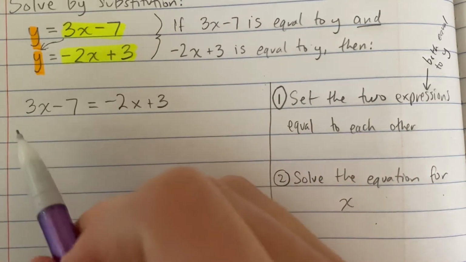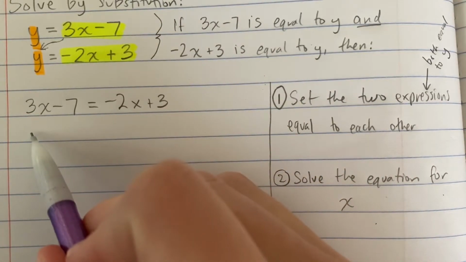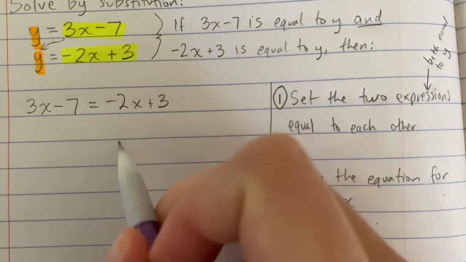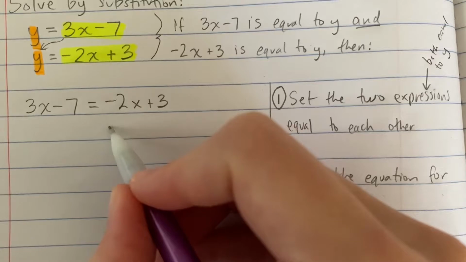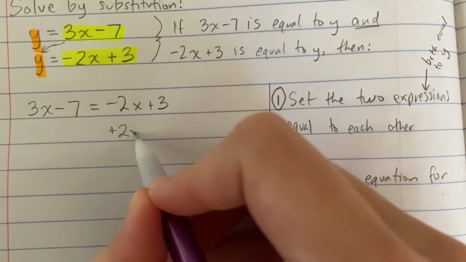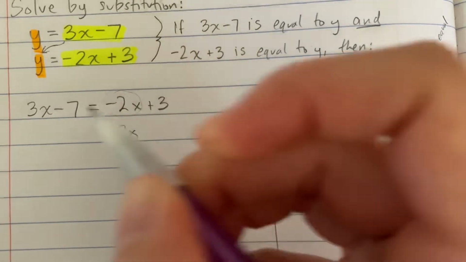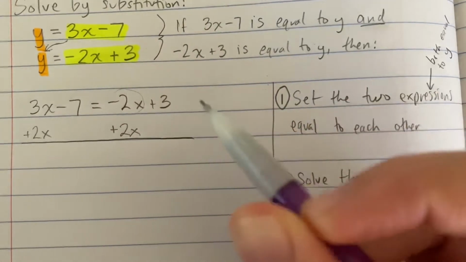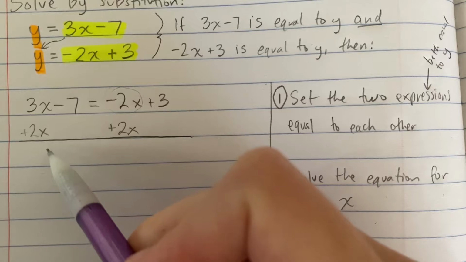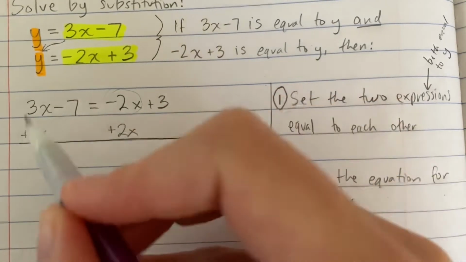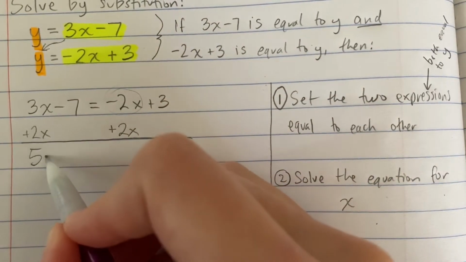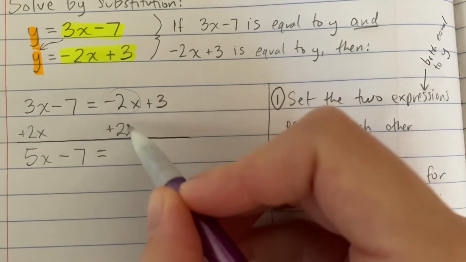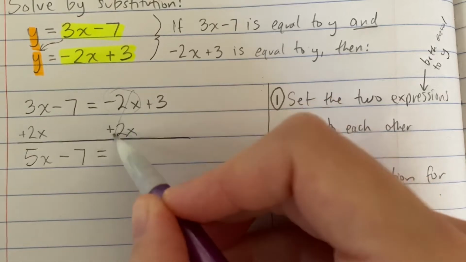So I have two choices. I could subtract 3x from both sides. That totally works, and I'll end up with negative 5x over here. I like to keep my stuff positive, so my other option is to add 2x to both sides, because I'm going to cancel this. Why? Because I want all the x's on one side of the equation. So I can either cancel them off this side, which would have been totally correct, or cancel them off this side. So I get over here 5x, and I'm bringing down minus 7 equals, now this canceled, right? Negative 2x plus 2x is 0, so it's gone.